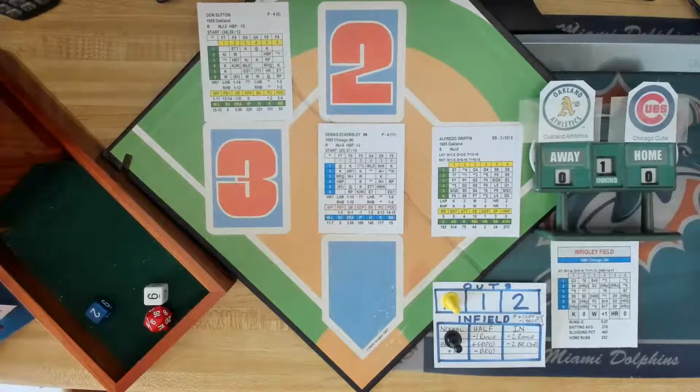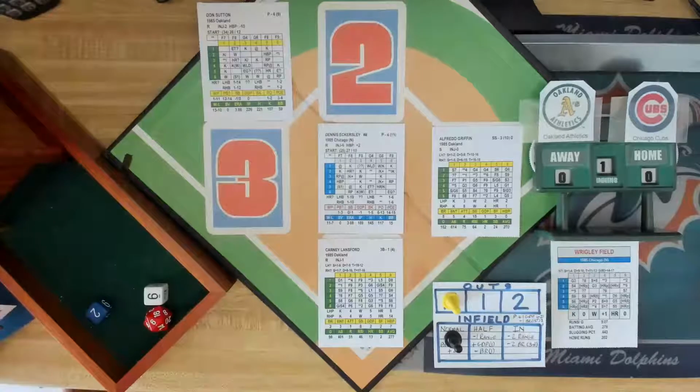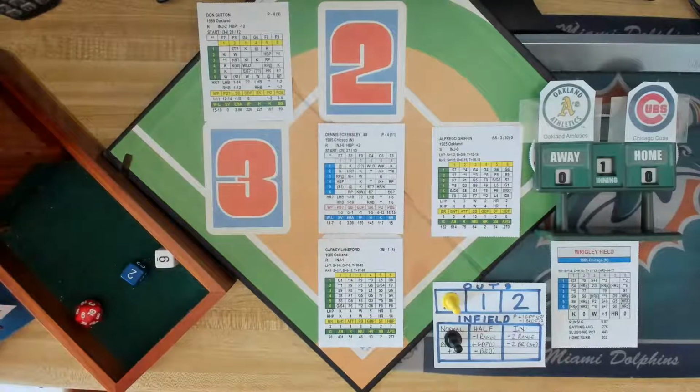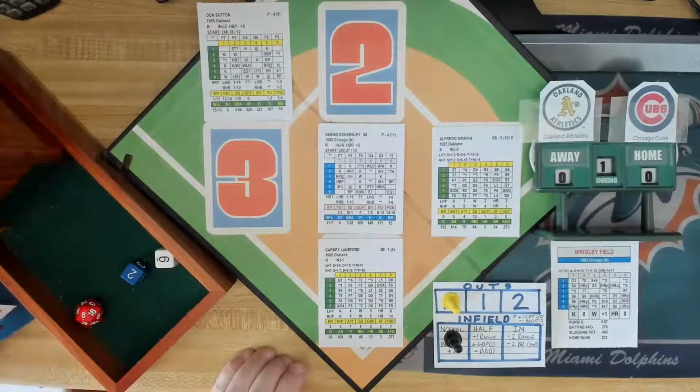Leadoff base hit there for Griffin. He will go to first. And that will bring up third baseman Carney Lansford. And we'll see if there's anything on the strat roll. Strat roll says a 6. Griffin's 4 is a 0. But the 6 is a hit and run opportunity.